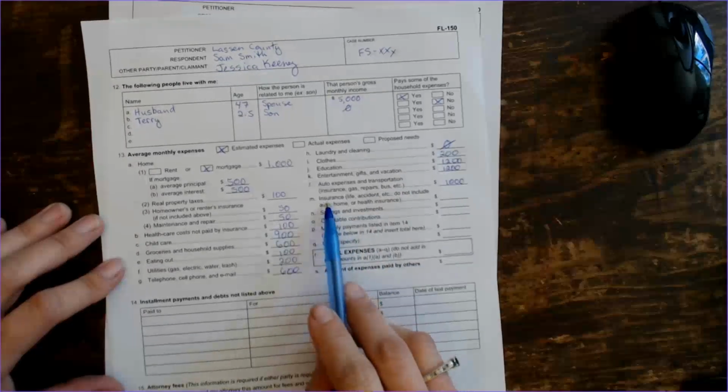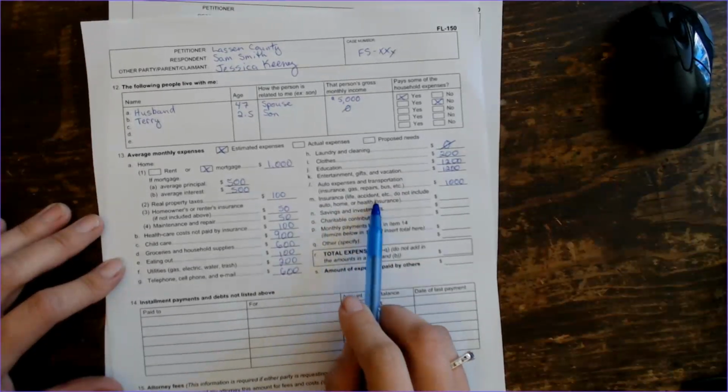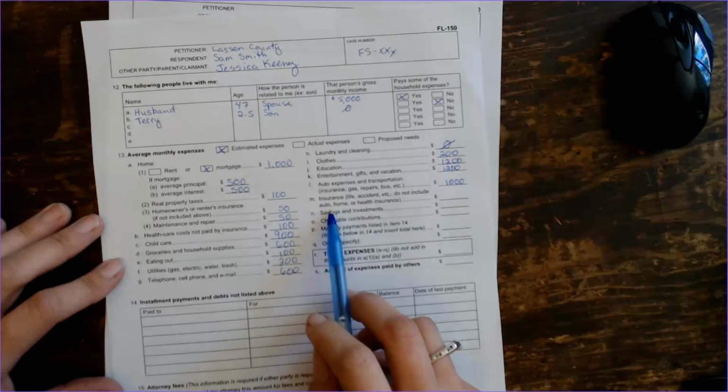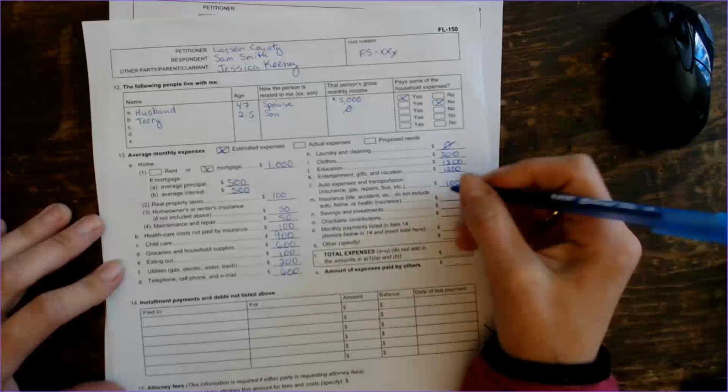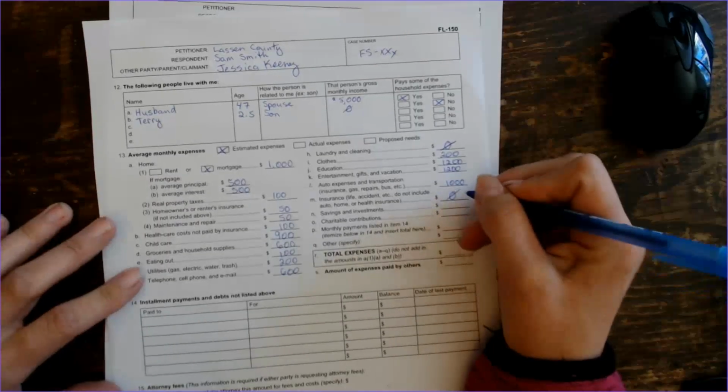Now the next section is insurance. This is life insurance and accident insurance. It's not home, auto, or health insurance because those are included in another category. Well, I don't have that, so I'm going to put 0.